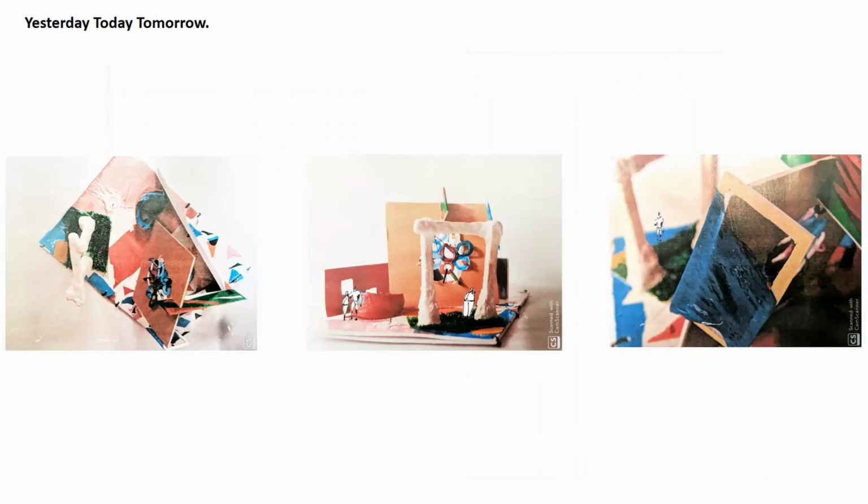This is my final response to the project Yesterday, Today, Tomorrow, and climate change. I tried to make a symbolism for each of these layers. Yesterday is symbolized through the arch in the front, which I tried to make as solid and resistant as possible to show how yesterday climate change wasn't really impacting us and the buildings, so they weren't destroyed.